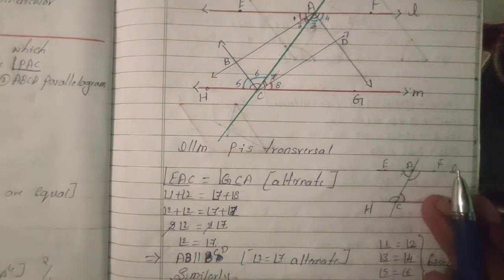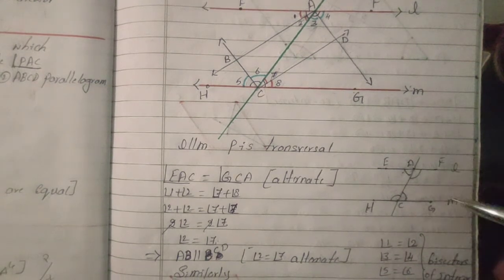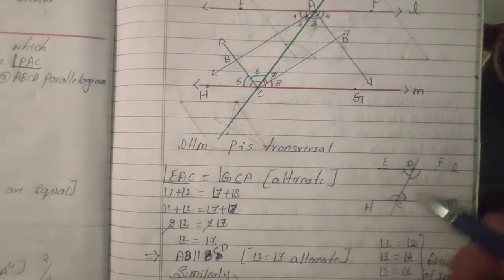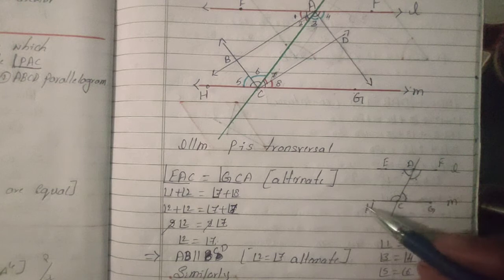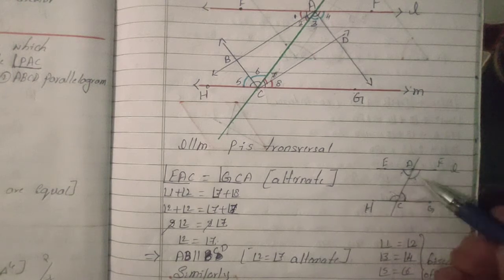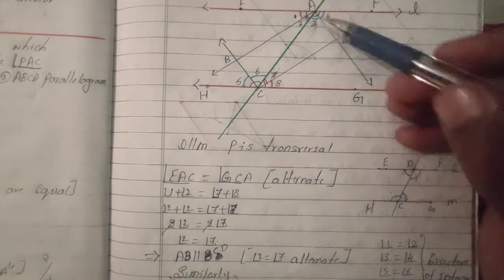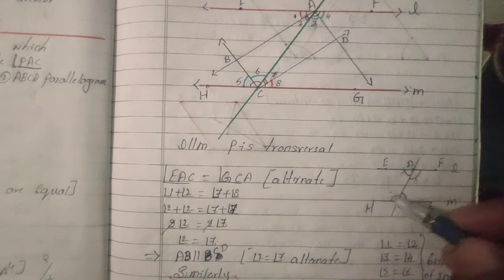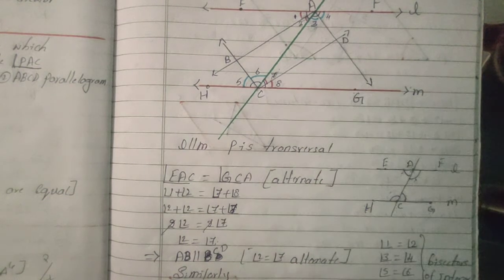Similarly, if you look at the another alternate pair here, one is FAC, this angle, HCA, this angle. These two also alternate. This is divided into two parts, 3 and 4. This is divided into two parts, 5 and 6.